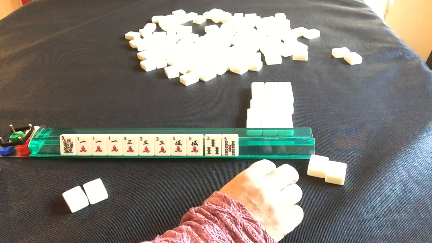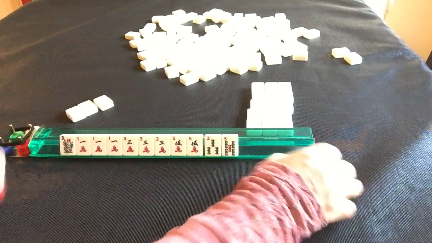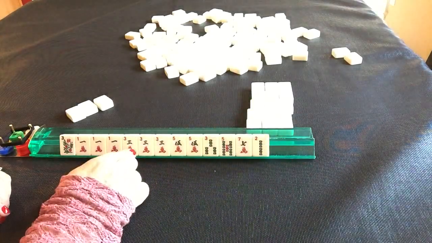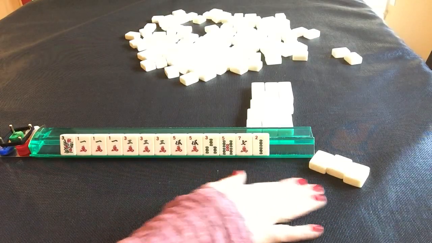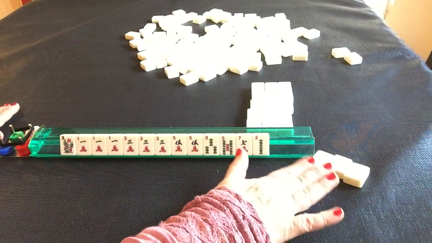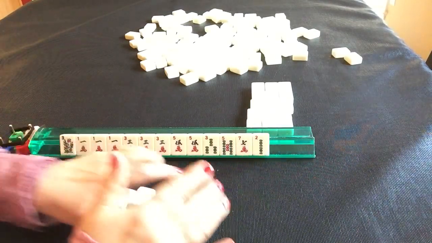You can pass up to 3 blind if you want. Let's say these all fit in our hand. We could pass all of these blind and just move them right along, and the key is not to look at them. So that's how you pass blind.